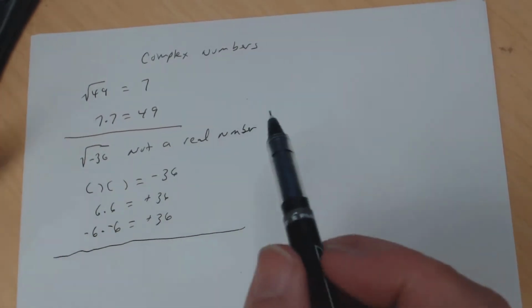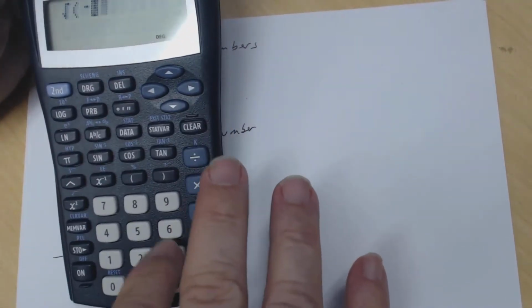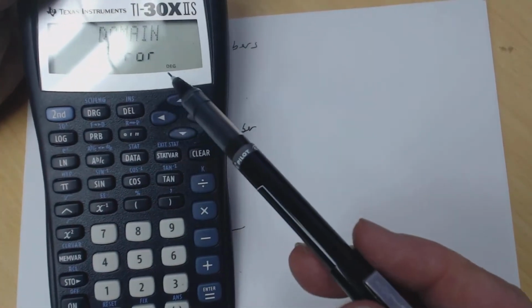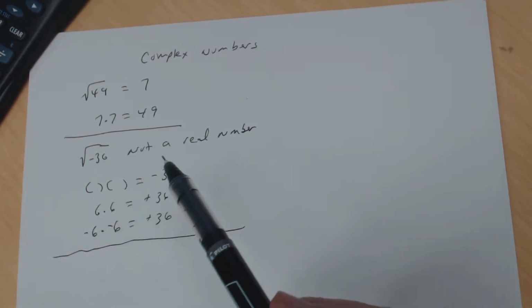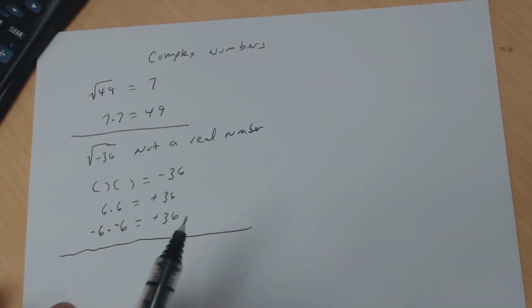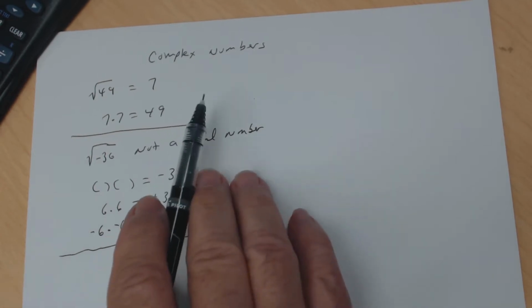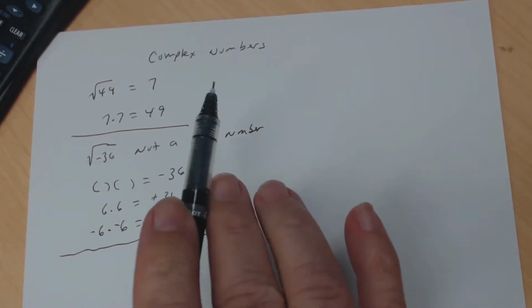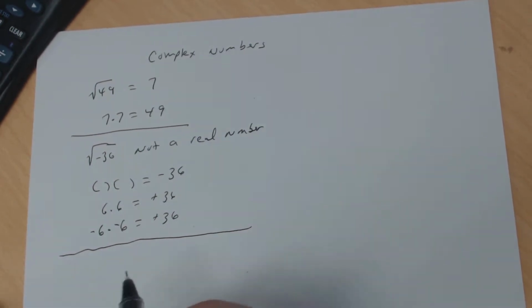And remember also, when you put the square root of negative 36 in your calculator, you got an error. It's a domain error, so you can't take the square root of a negative number and expect to get a real number. So what we've done is we've defined what's called a complex number system. Before we talk about what that entails, let's talk about what's called an imaginary unit.